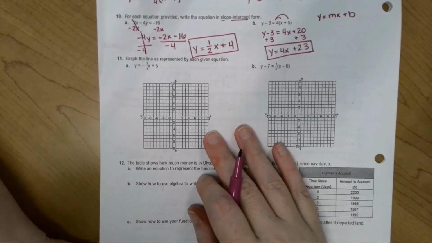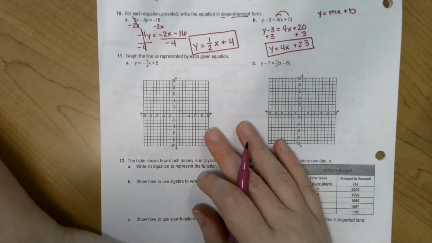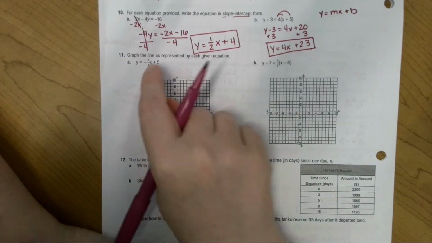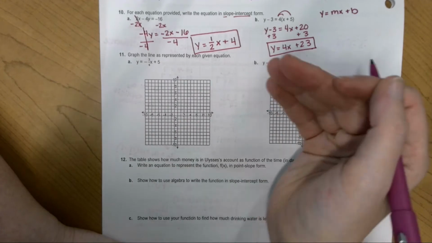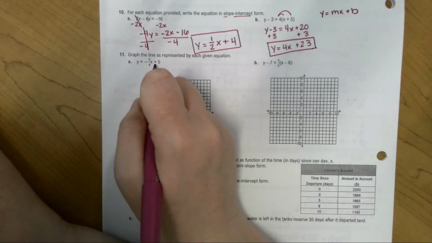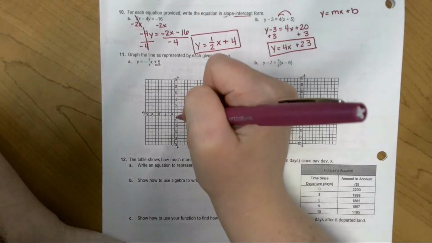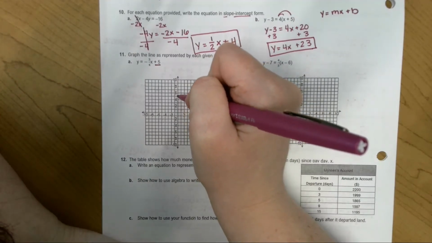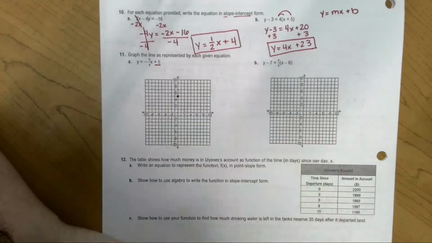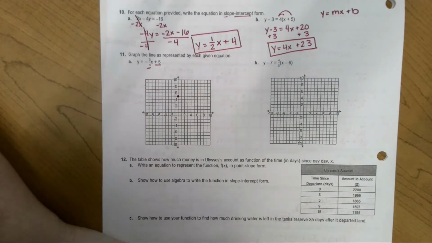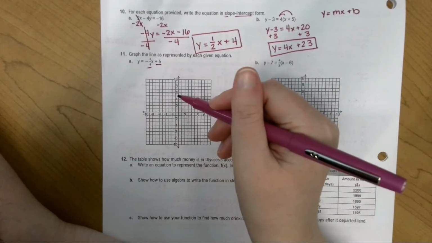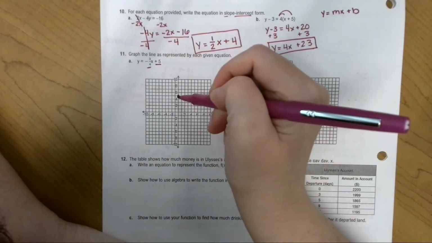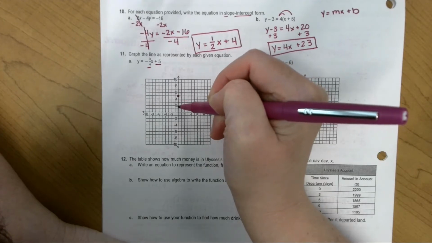Okay, number 11, we want to graph the line from each equation. And fortunately, number 11a is easy because it's in slope-intercept form. So we have our y-intercept of positive 5, so we're going to go to the y-axis and put a point on 5. And then my slope is negative 3/4. So what that means, since it's negative, I need to go down first. So I'm going to go down 3 spaces, so 1, 2, 3, and then across 4.